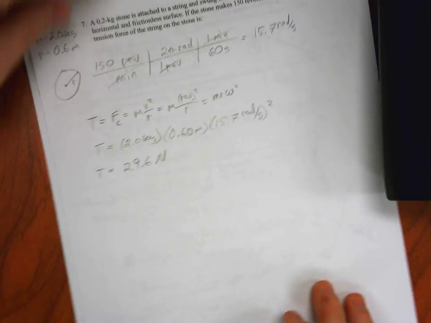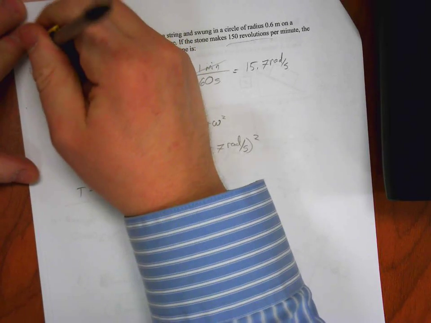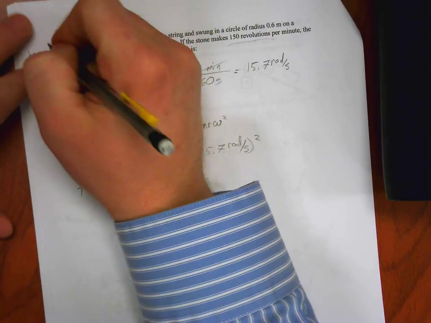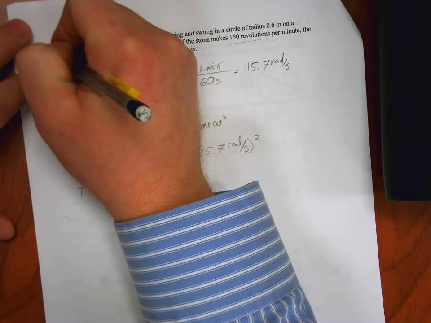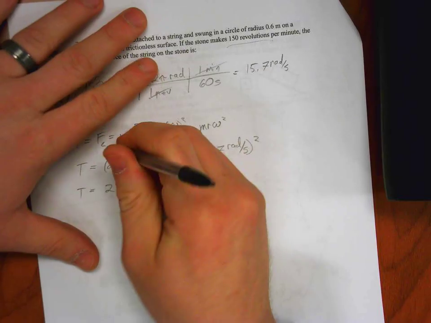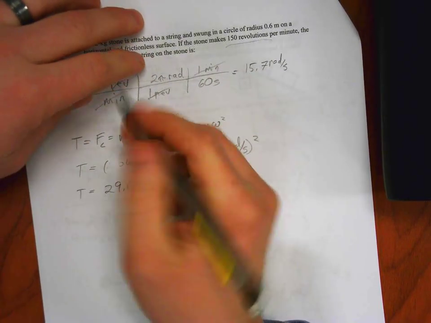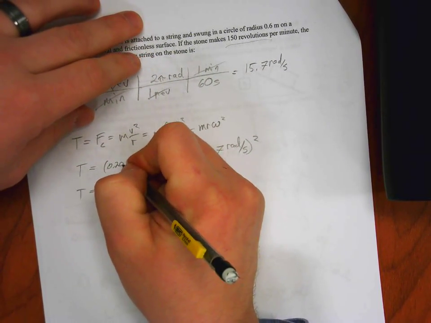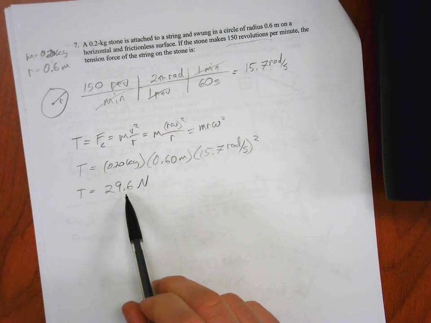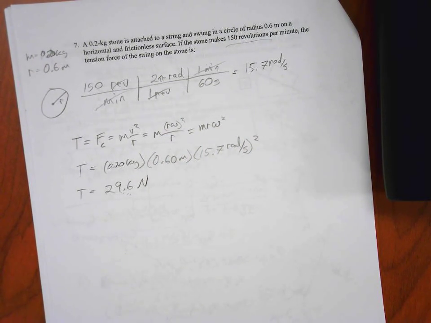I'm sorry, this is not 2 kilograms. This is 0.2 kilograms. But it multiplies out to 29.6, so the calculation there should be correct.